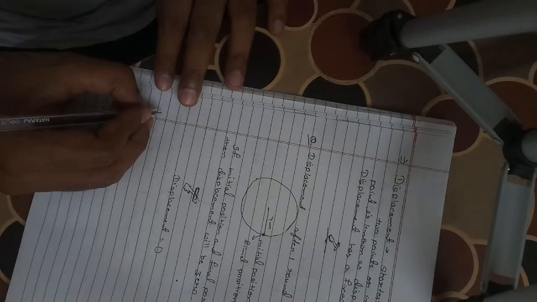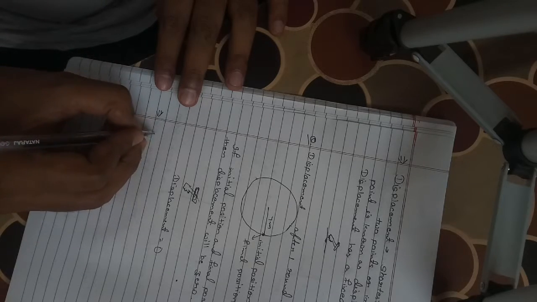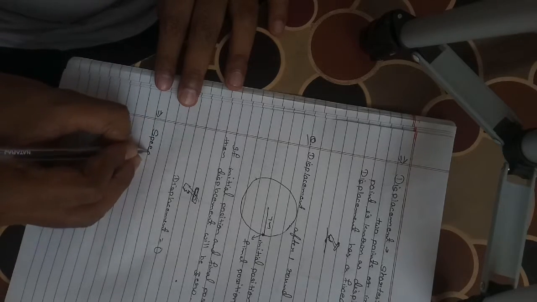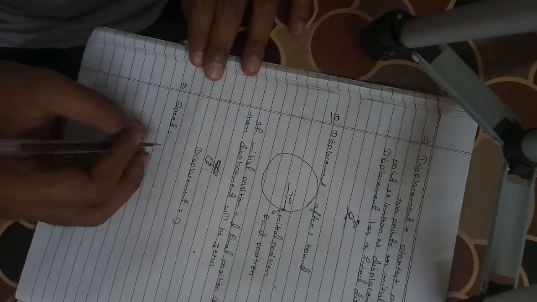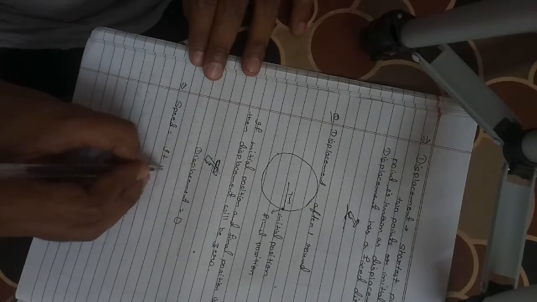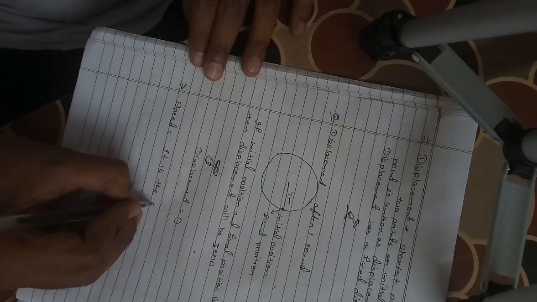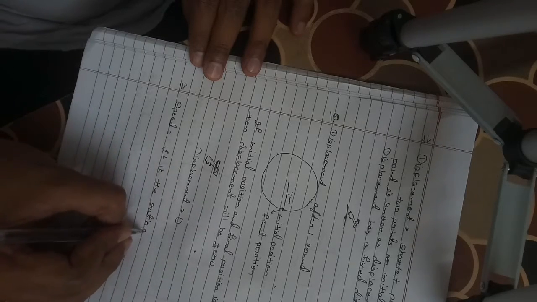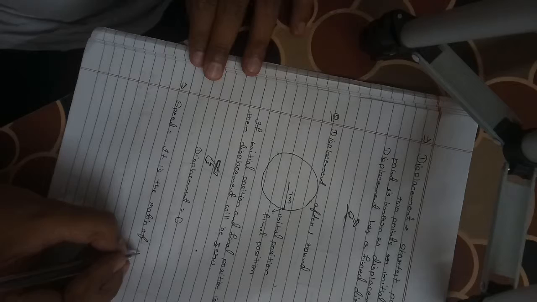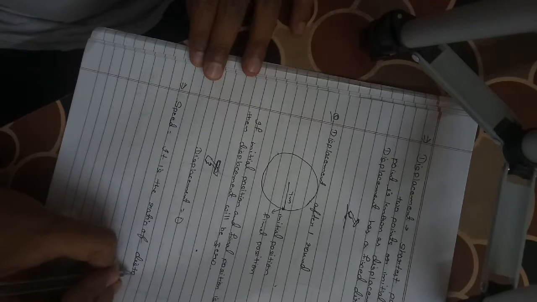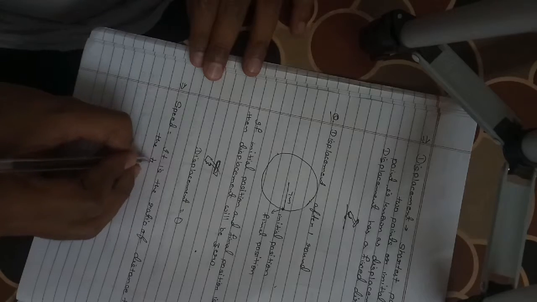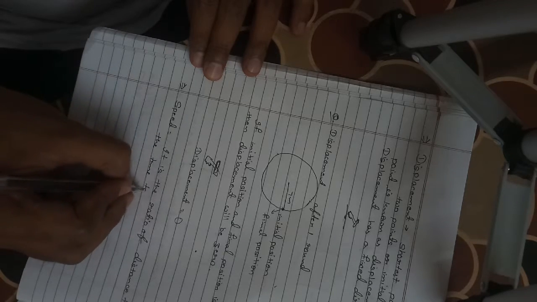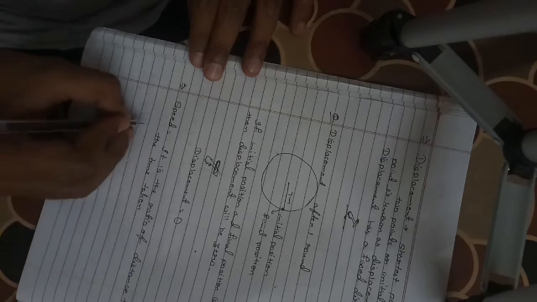Okay, then there is a term that comes, speed. So what speed says, it is the ratio of distance to the time taken.